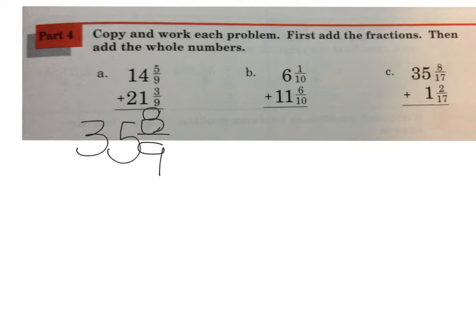So you're going to do the same thing. You're going to add the fraction first and put it here, and then just add the whole numbers and put them out front. So go ahead and solve B and C. Pause the video and then come back when you're ready for the next section.